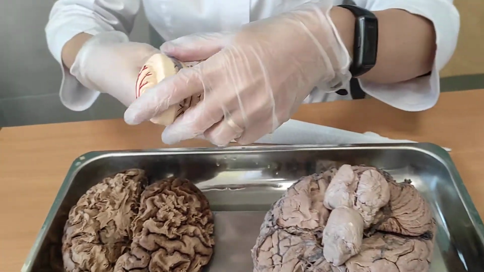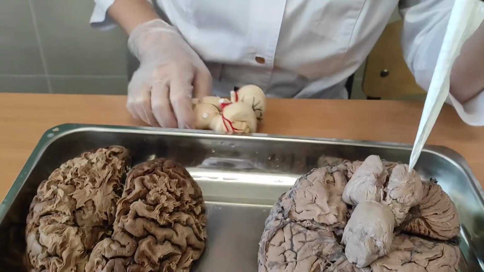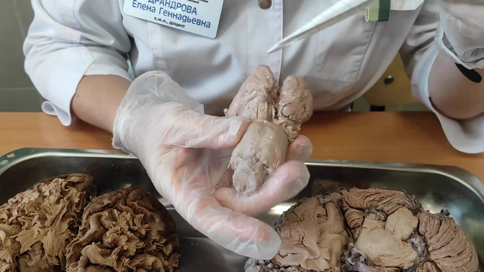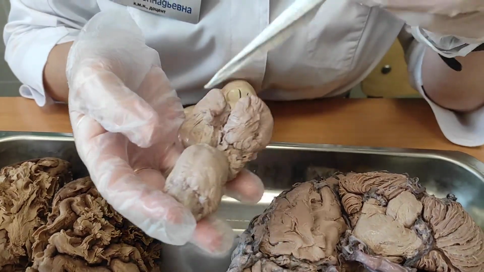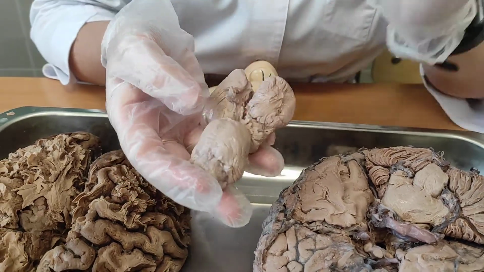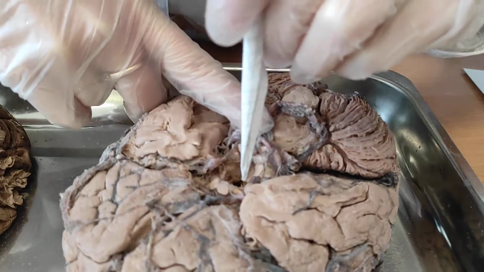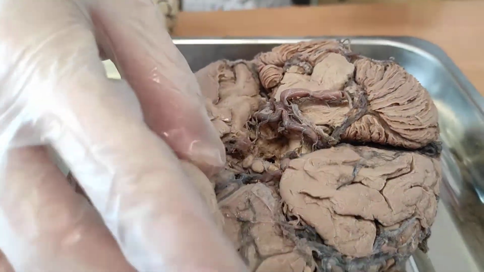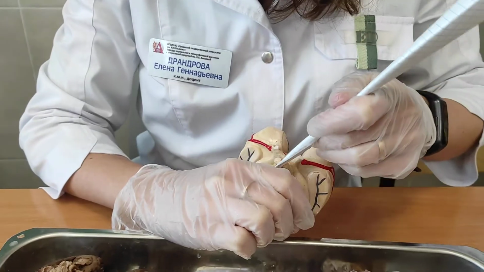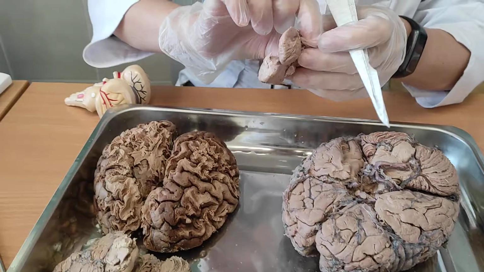Yes, fossa interpeduncularis. Here we can see it. In this fossa there is the posterior perforated substance, substantia perforata posterior. On the medial surfaces of the cerebral peduncles there is the oculomotor sulcus, or oculomotor groove. From this oculomotor groove, roots of the third pair of cranial nerves arise. It's the oculomotor nerve. This is what we can see on the ventral surface.